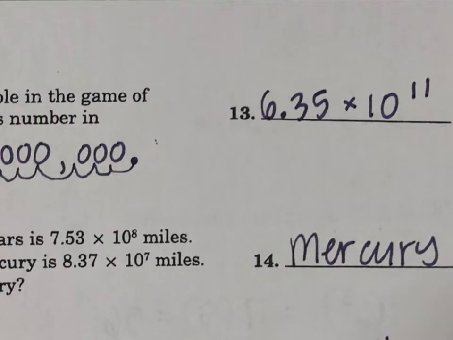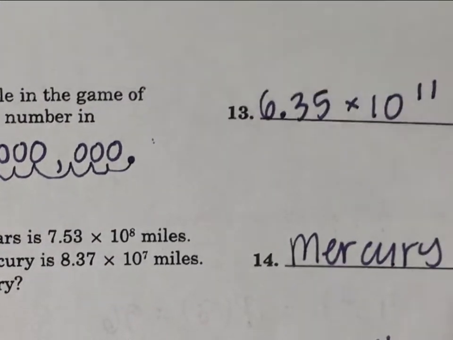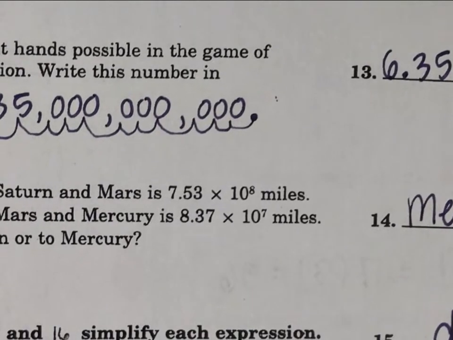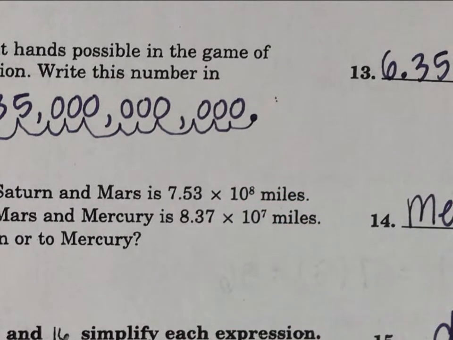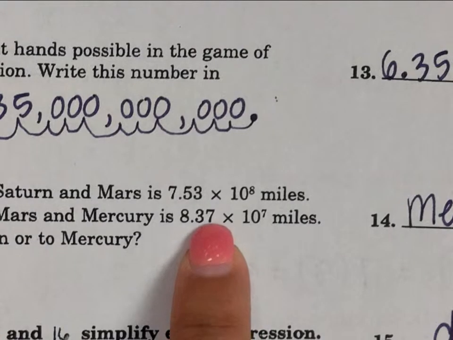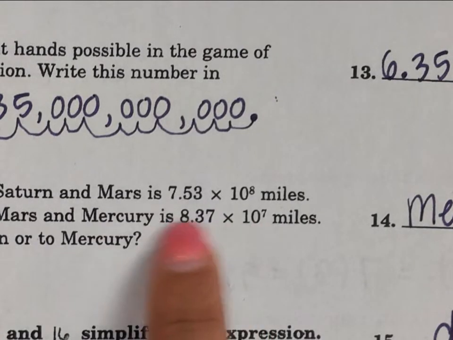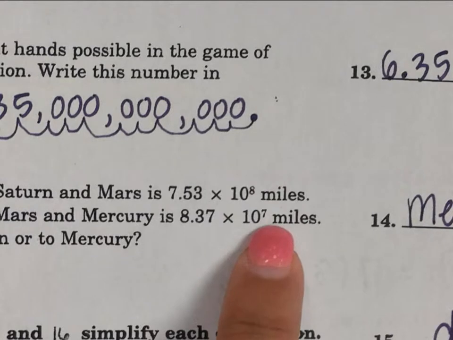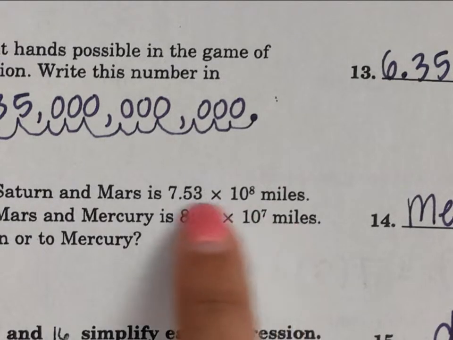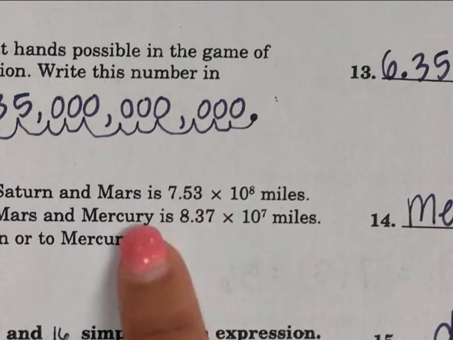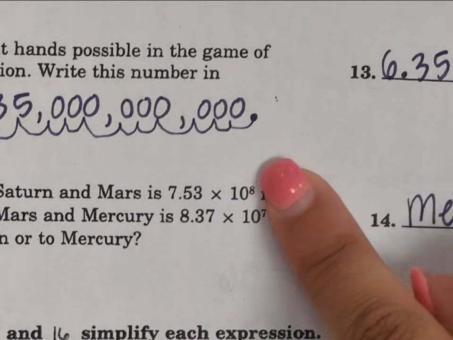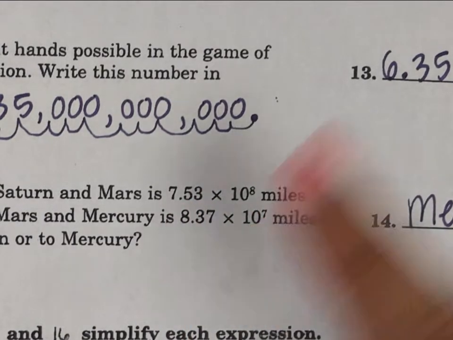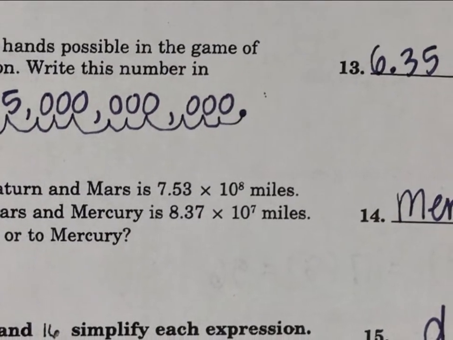And number 14, that is mercury. Remember, you're just comparing the exponents. So 8 and 7, and they want to know, is Mars closer to which one? Mercury. So it's closer to Mercury because that's the smallest. 7 is smaller than 8. So Mercury would be closer to Mars. The larger one, that would mean the further apart they are. So you're looking for that smaller number.